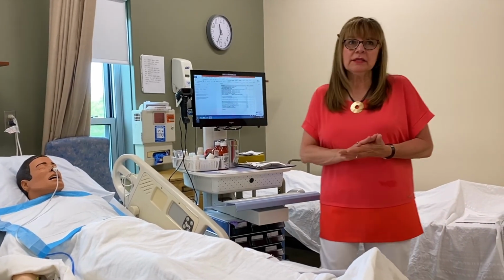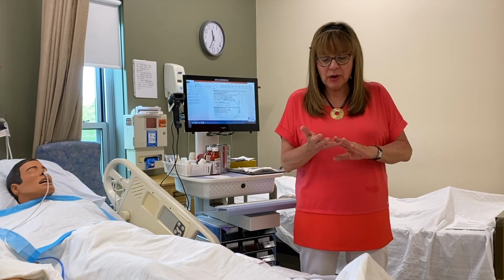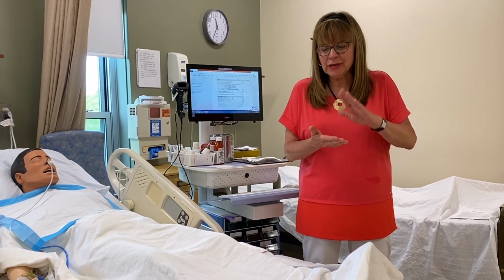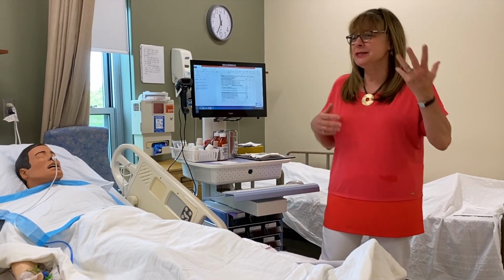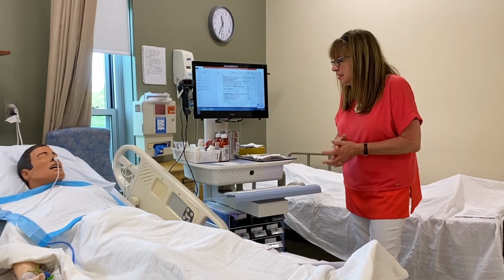So remember the rights of med administration: the right route, the right time, the right patient, the right dose, the right med, the right assessment. All of these things need to be done.